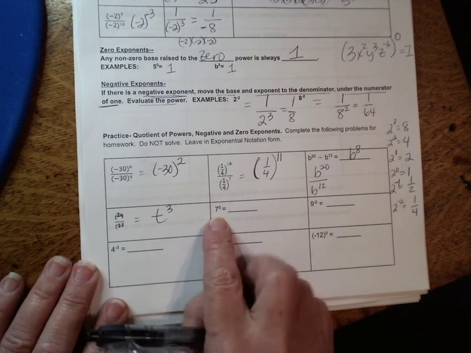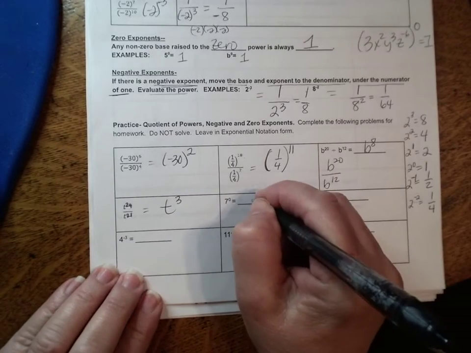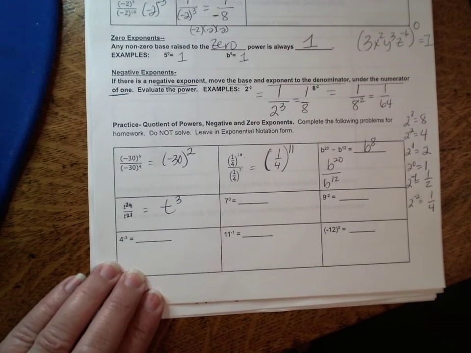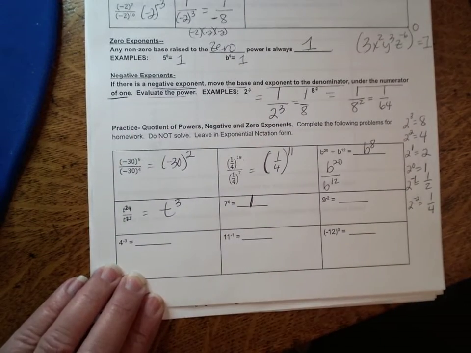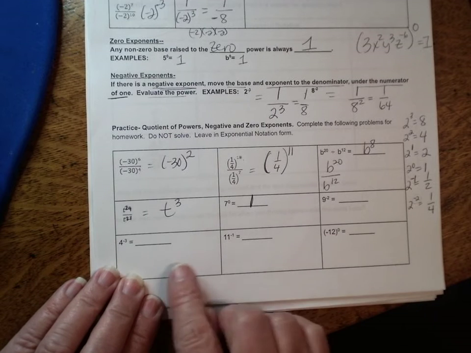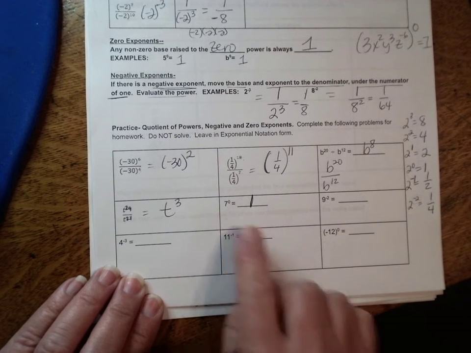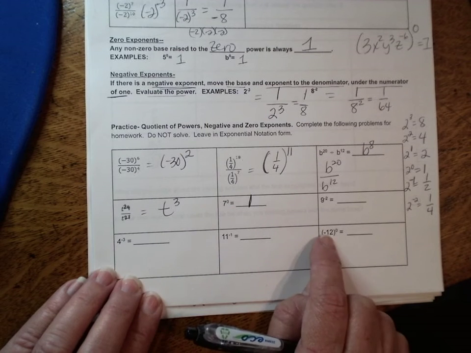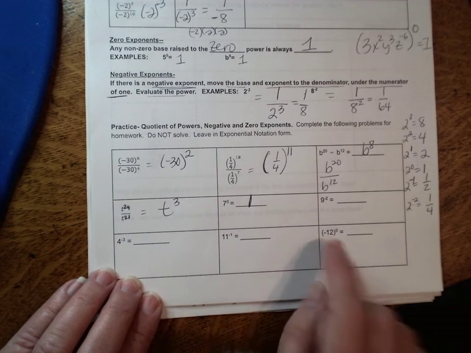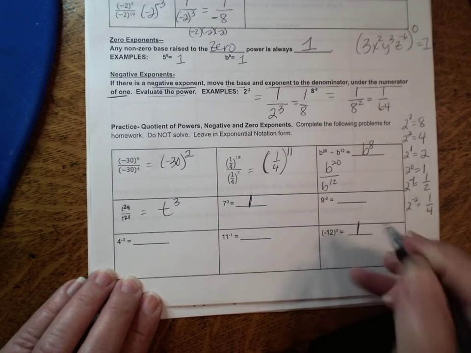Okay. What's this answer? 7 to the 0 power. What's anything raised to the 0 power? 1. I love those answers. Sometimes I skim through and find all the ones. And see, don't worry, that one's not in parentheses just because it's not a negative or a fraction. This one is, but does it change the answer? No, that's going to be 1 too. So sometimes I skim through and look.